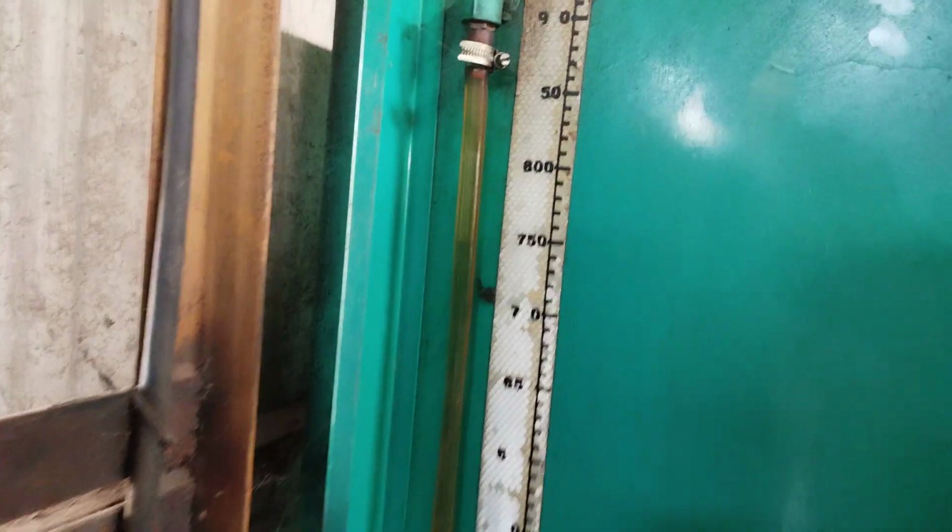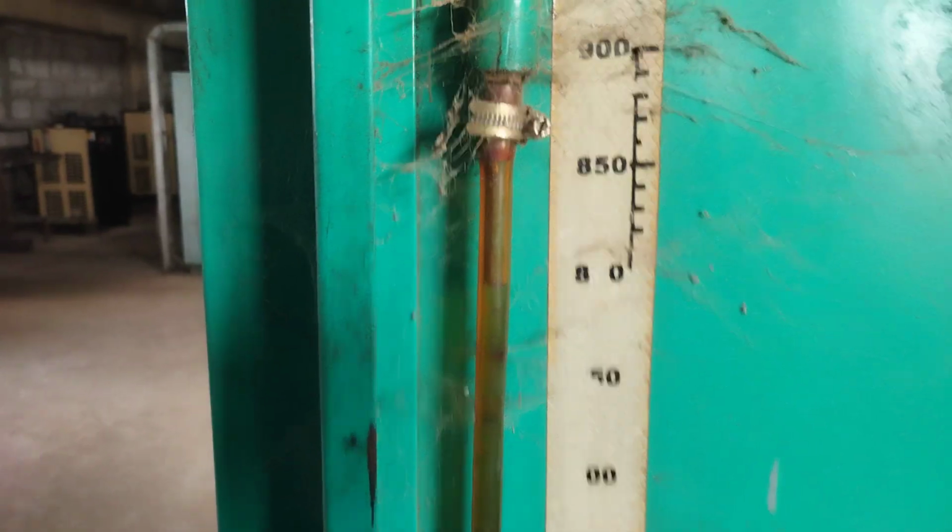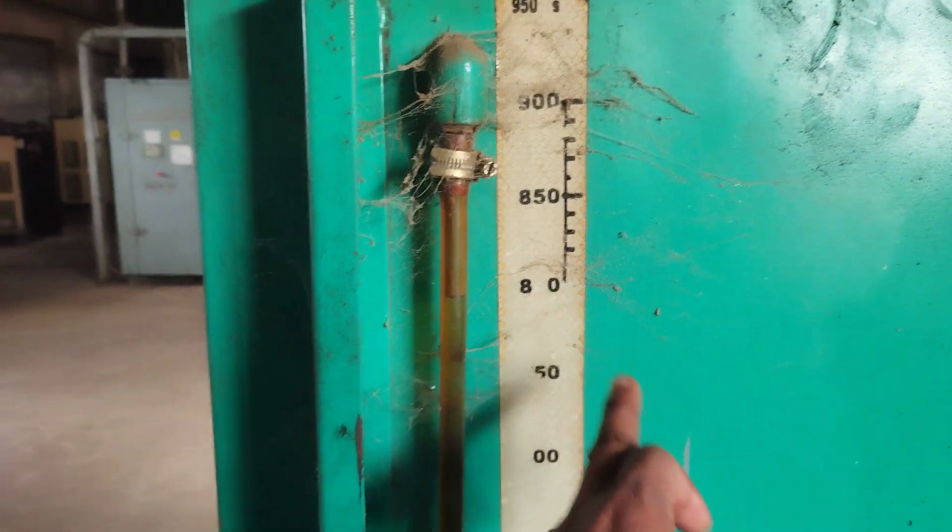Tank 1 and tank 2. This oil is 750 liters. This one is 800 liters.